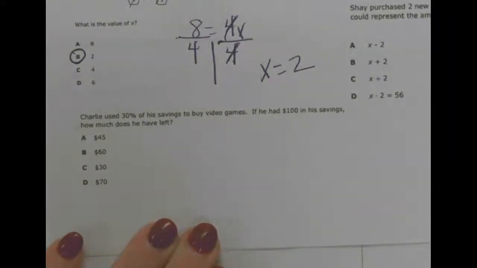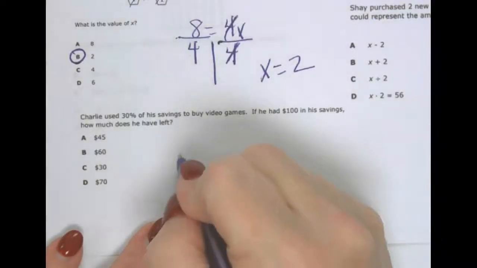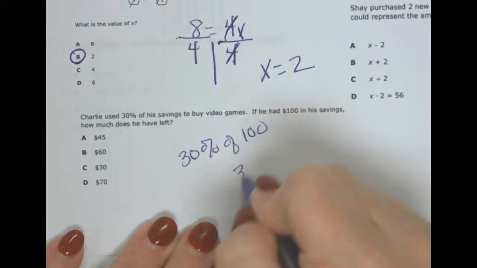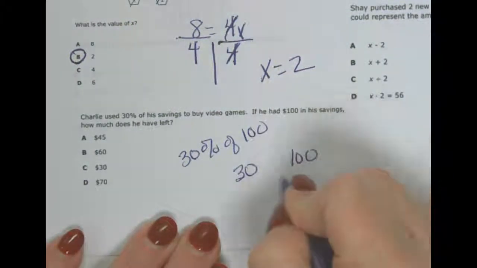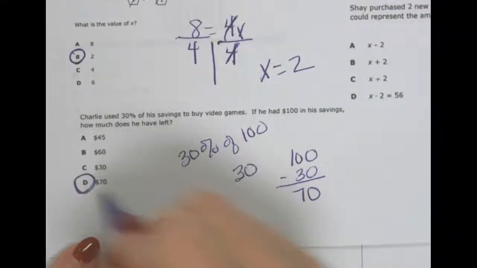Charlie used 30% of his savings to buy a video game. If he had $100 in his savings, how much did he have left? 30% of 100 is $30. 100 minus 30 is 70. He had 70 left.